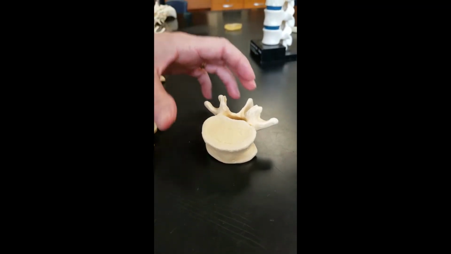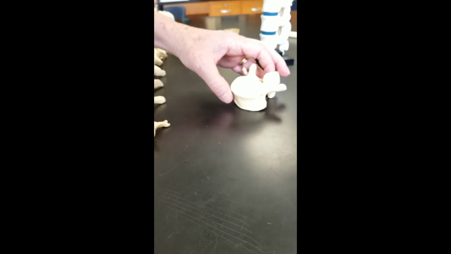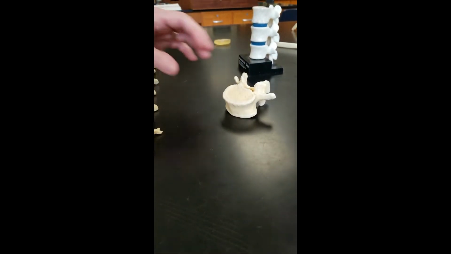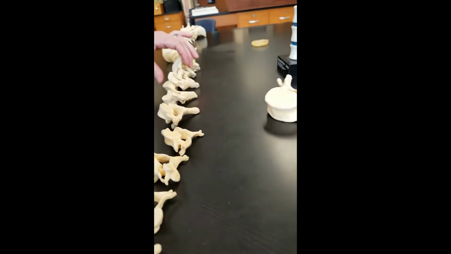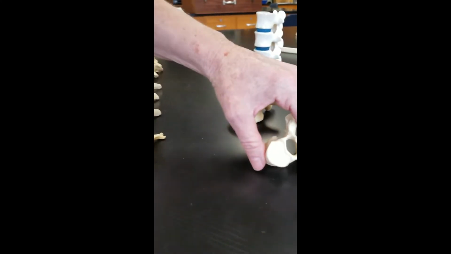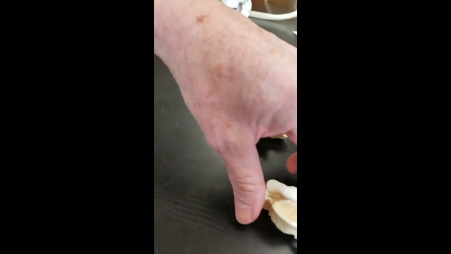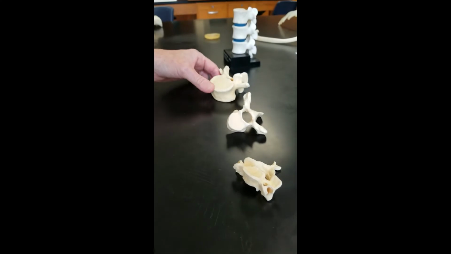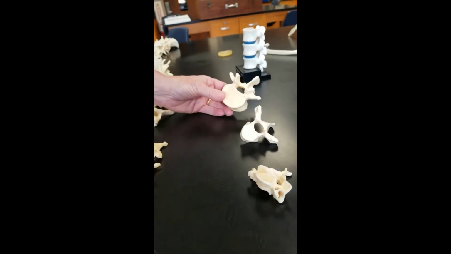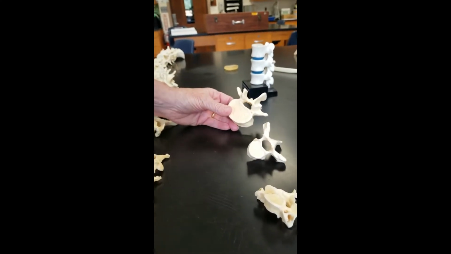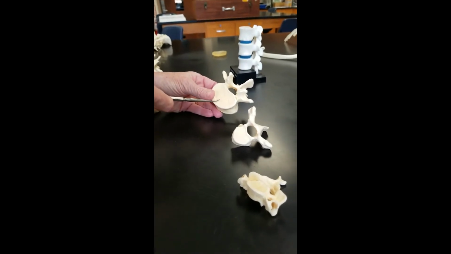Next, we're going to look at how do we tell one vertebra from another. So I've got my lumbar vertebra. I'm going to just pick out a random thoracic and then a cervical. So the lumbar vertebra that we've looked at, you've noticed is quite large compared to the others. So it has a large body on it.